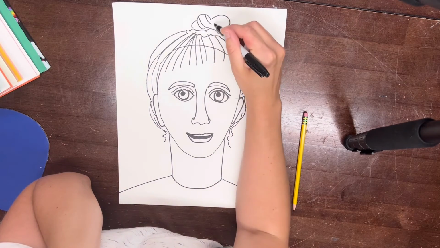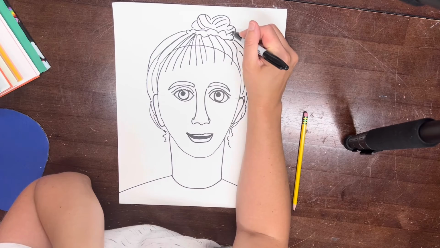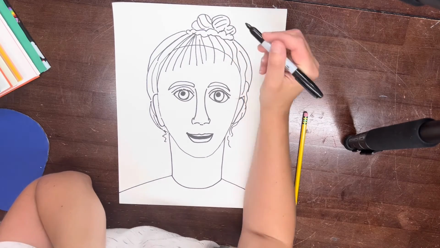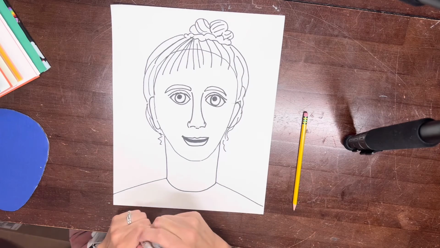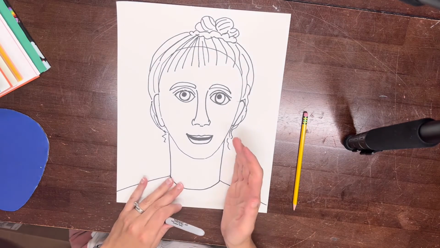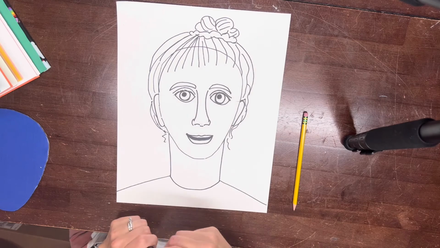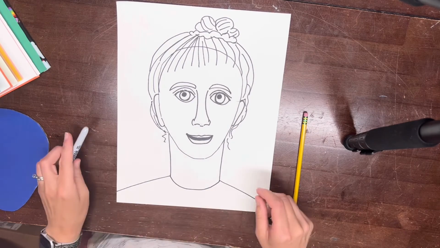So I want you to go back to your seat or continue adding detail to your portrait to make it look like you or the person you have in mind that you're drawing. And then we will attach it to the background.